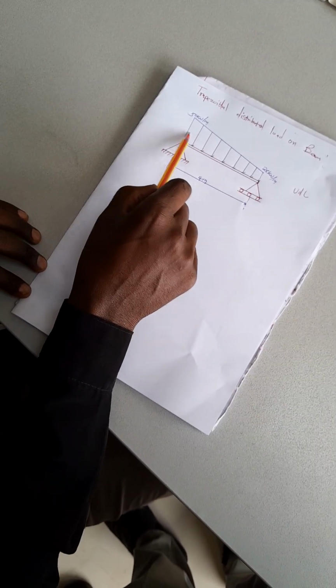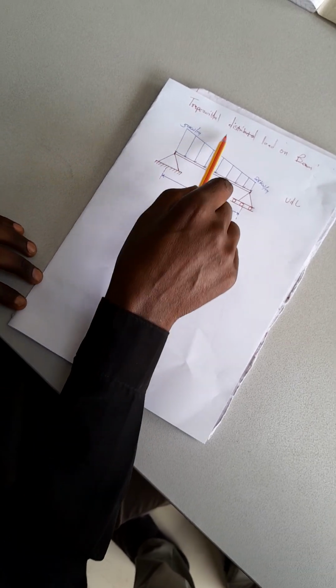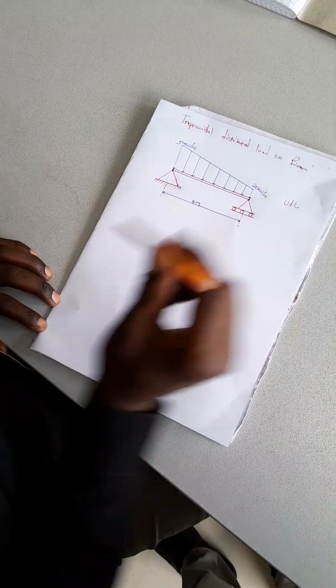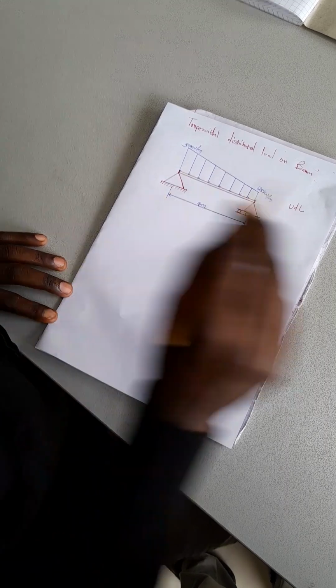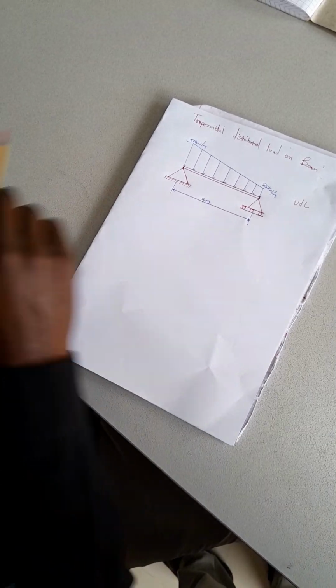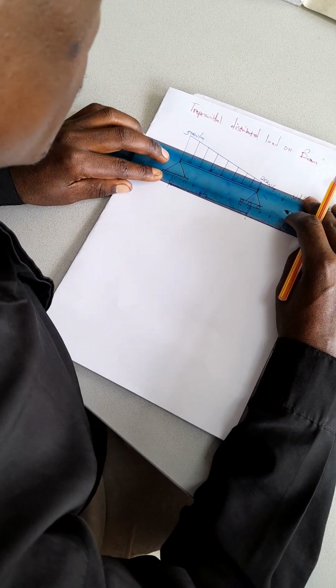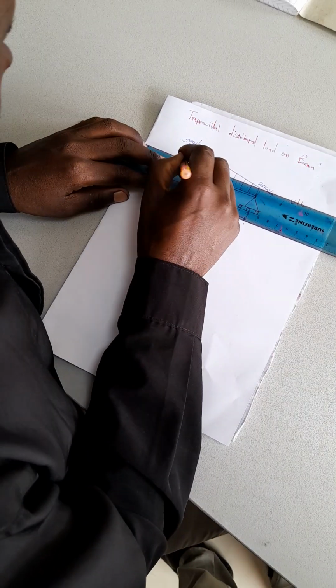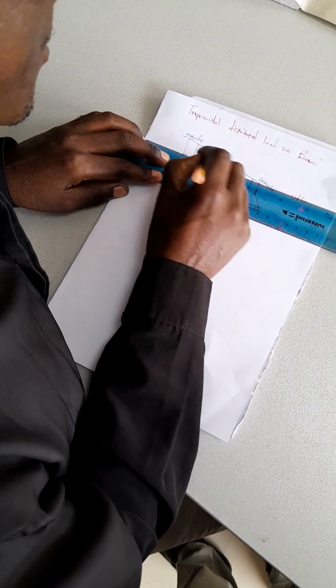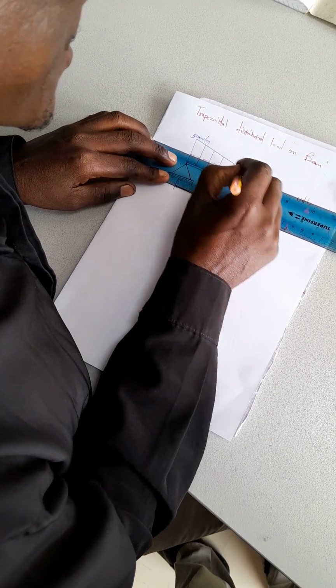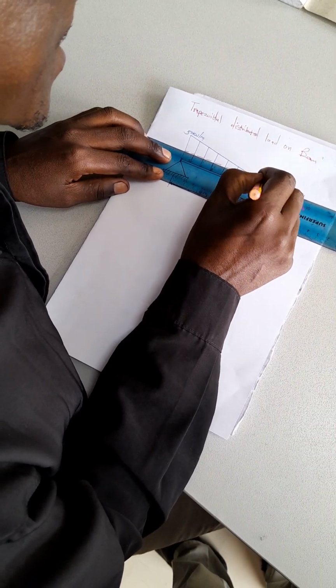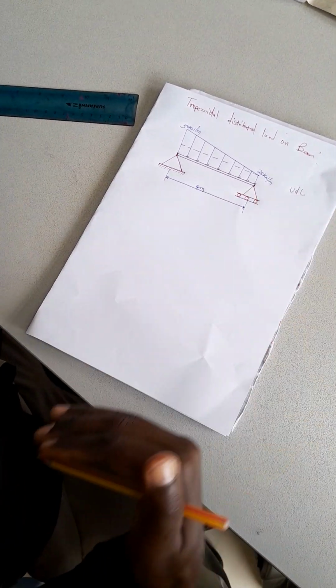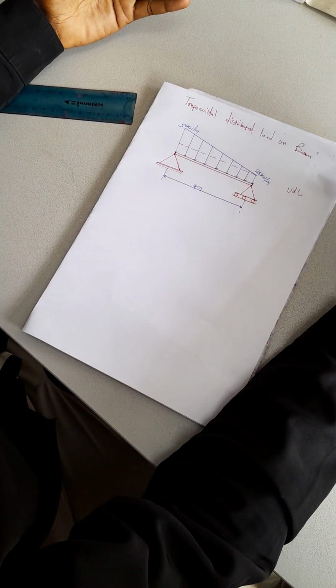So you also have to compute the centroid in this case. We will divide this into two shapes. These things are very simple, but I don't know why most students fear this. I have the rectangular part and the triangular part.